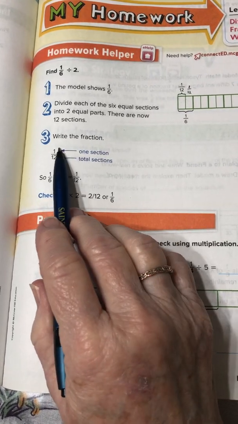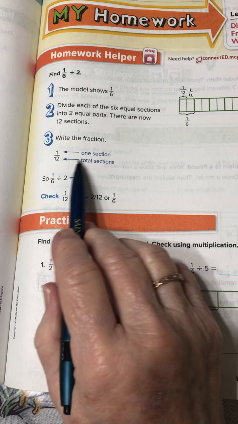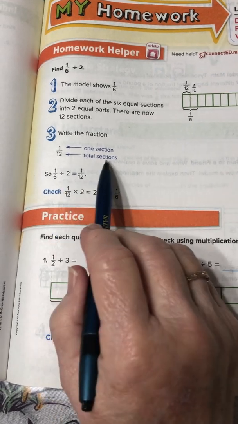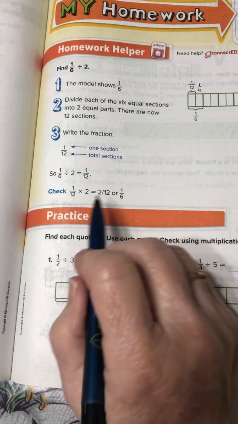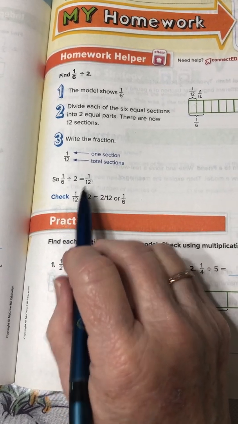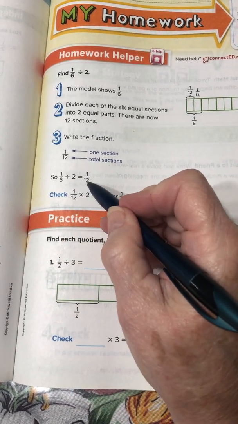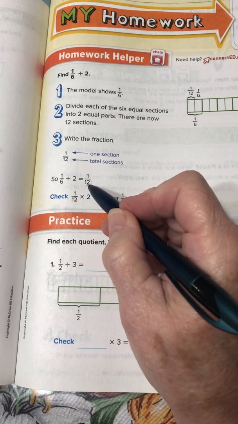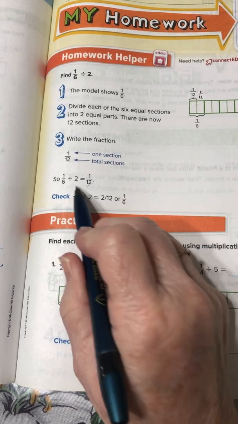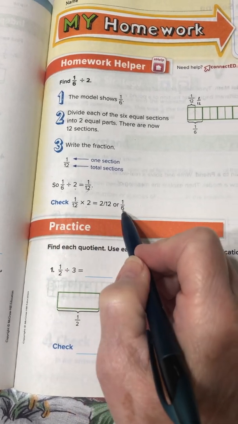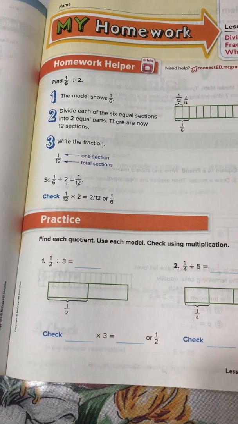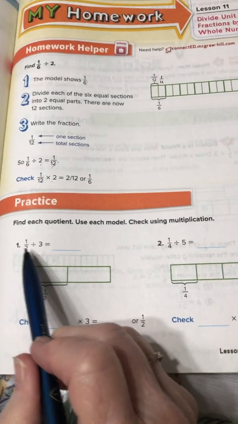Okay, so it says write the fraction. 1/12 is a total number of sections. So 1/6 divided by 2 is 1/12. To check it, you would do the opposite. You would start with your quotient, 1/12, multiply it by 2, and your answer should be 1/6, which is what you started with. Okay? So let's look at number 1.